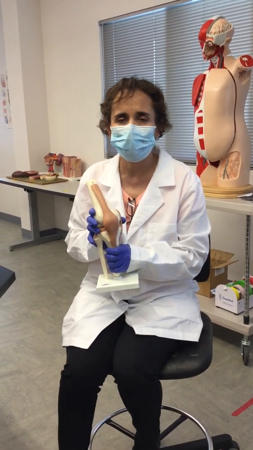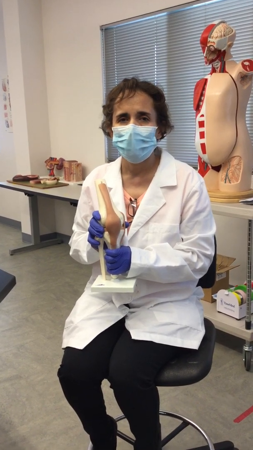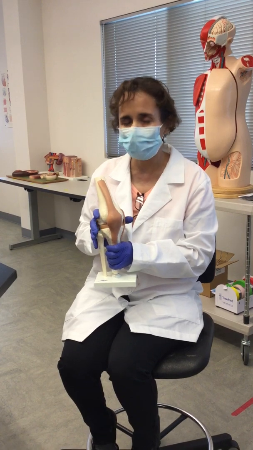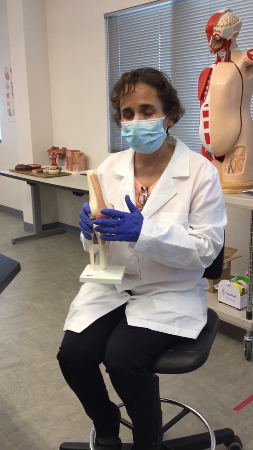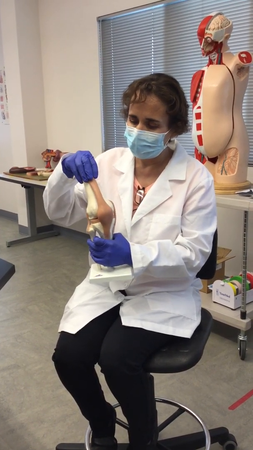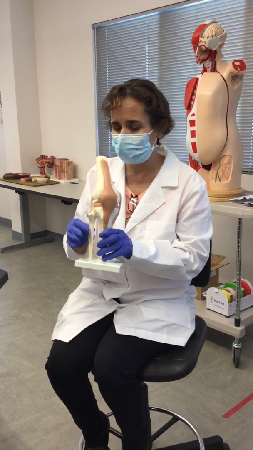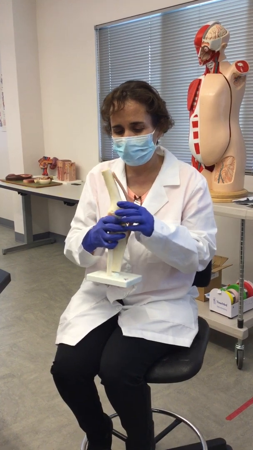So in this video, we're going to talk about the tests of the anterior cruciate ligament and the posterior cruciate ligament. In order to understand where they are located, let's go over the structures of the knee. So this is a knee joint model, and in here we have the femur, here we have the tibia, this is the fibula, and this will be the patella.